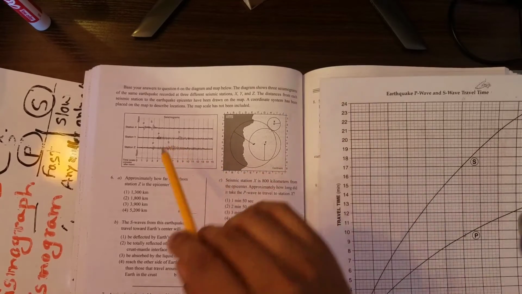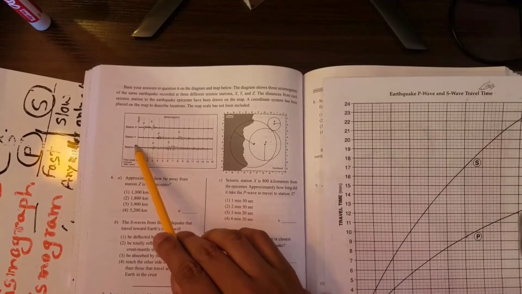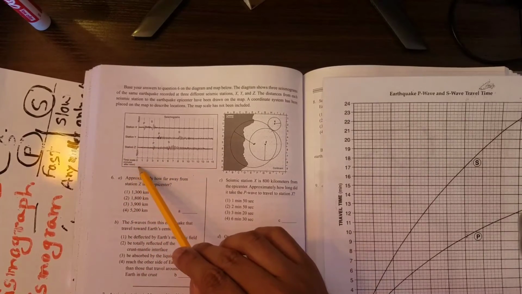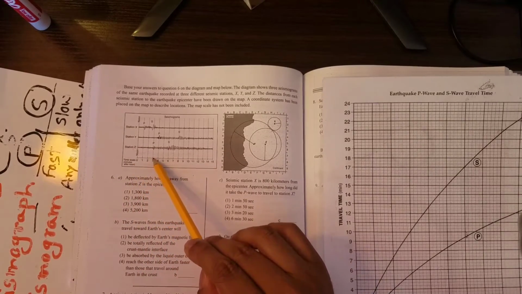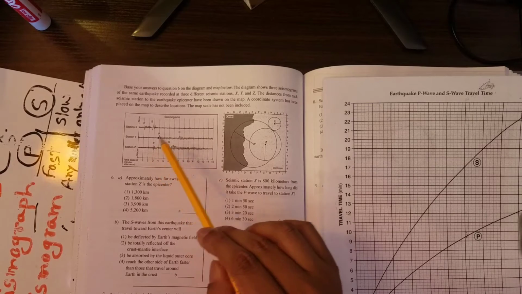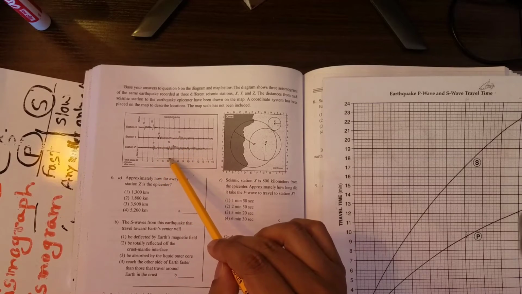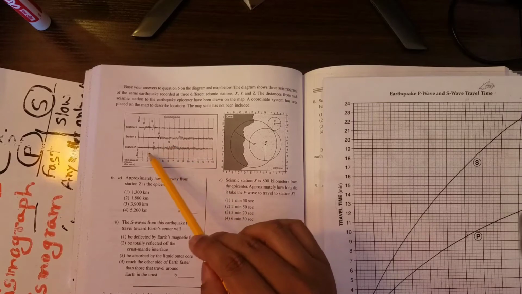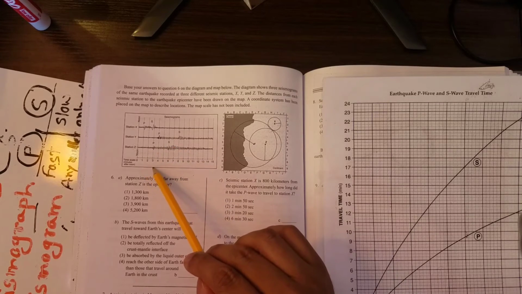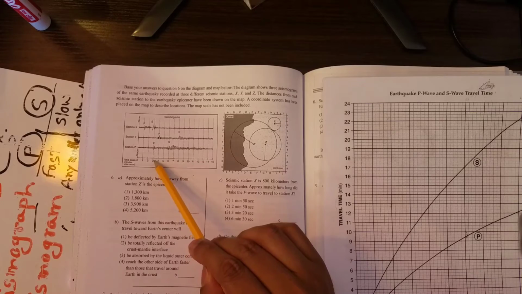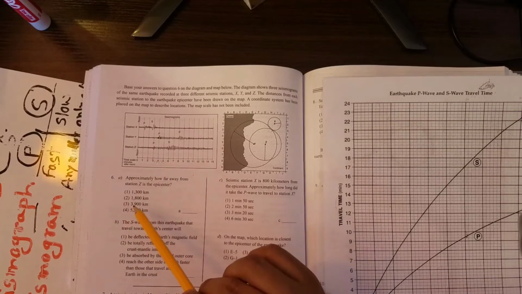So where is the Z? We can see this is the Z, and the time scale is minutes, you can see this is 3, and this is the P wave, and the S wave, we can see it's 6. So there is a problem. The problem is we only have the difference, which is 3 minutes.